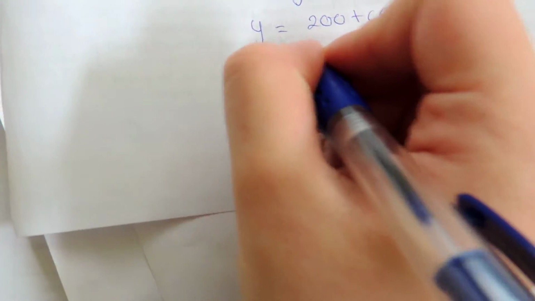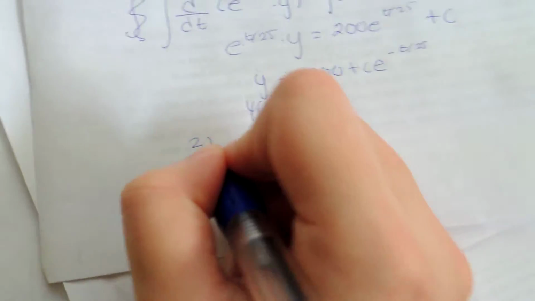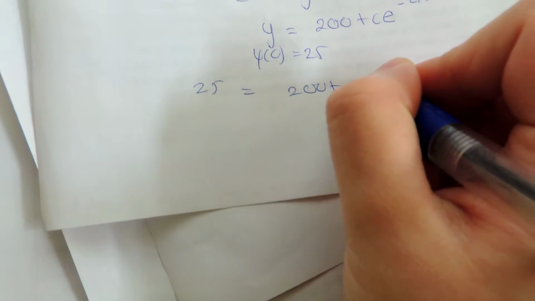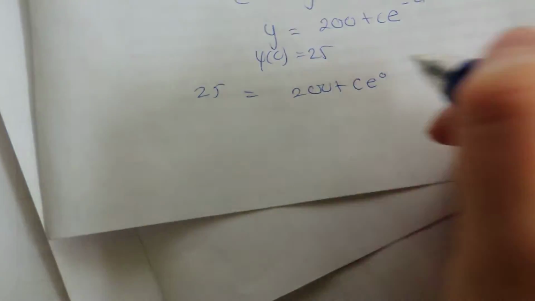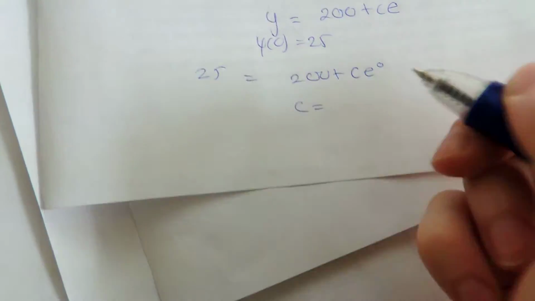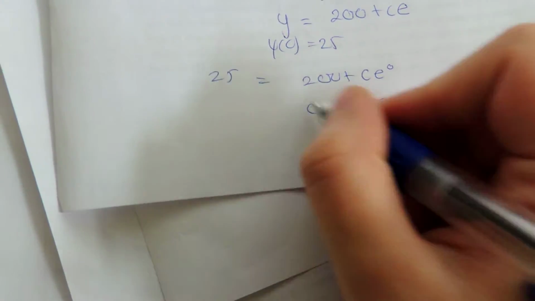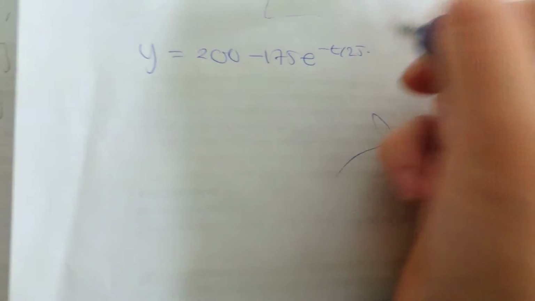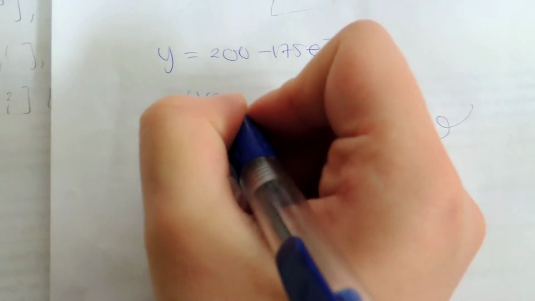And we have y of 0 equals 25. So 25 equals 200 plus c times e to the 0, and what we get is c equals negative 175. So when we write that, y is equal to 200 minus 175 e to the negative t over 25. Now what we want is y of 25.